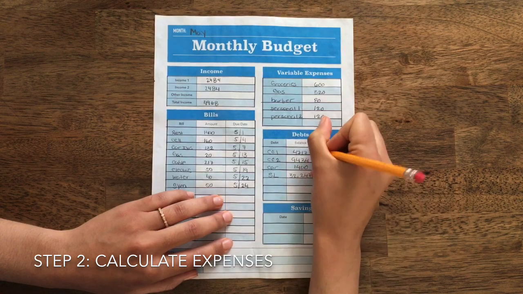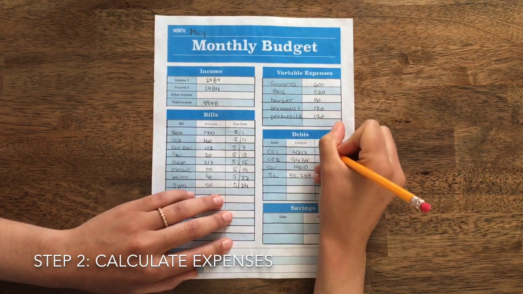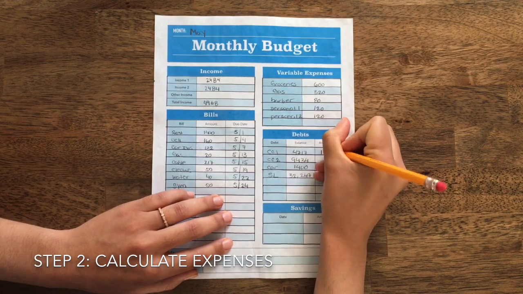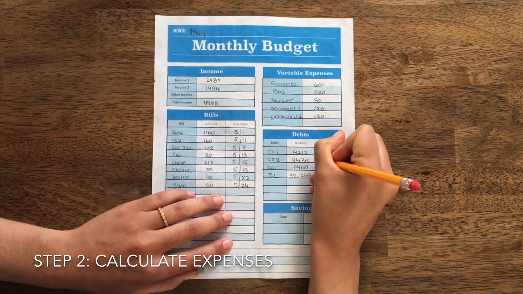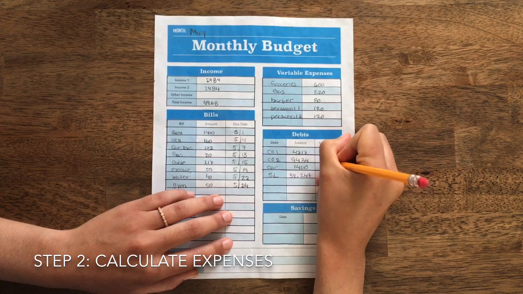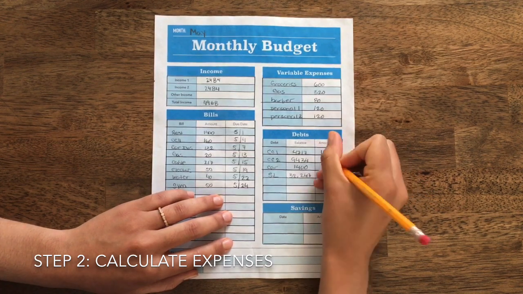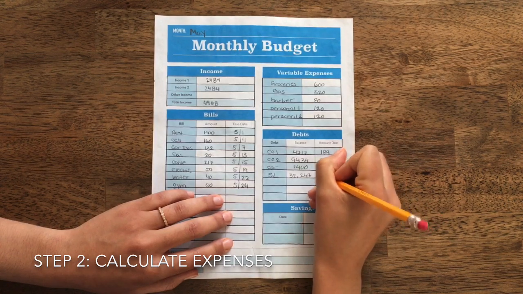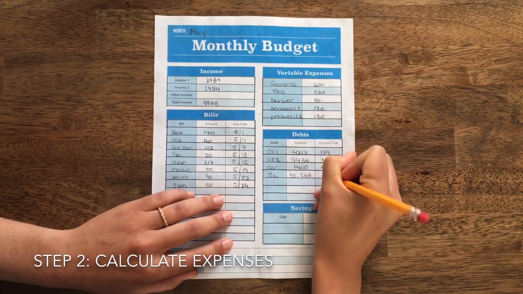And we're going to list what the minimum payment is on the last column. So this is going to be $189, $378, $430, $393.